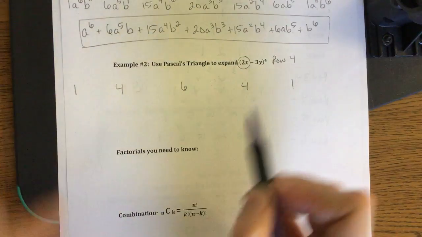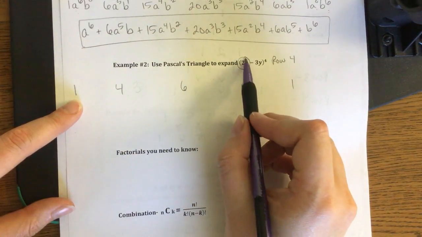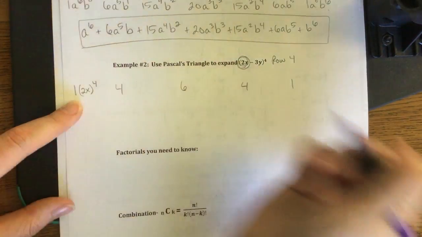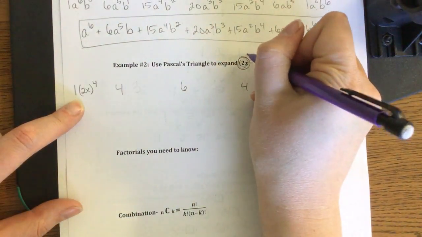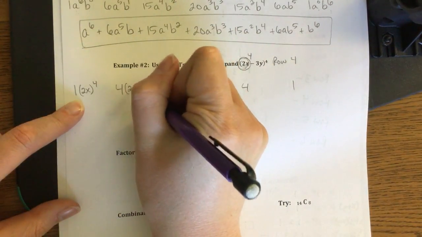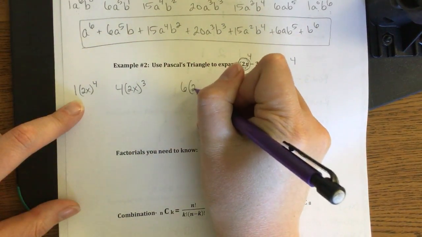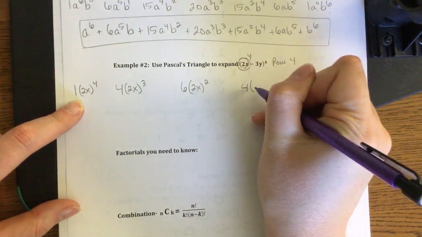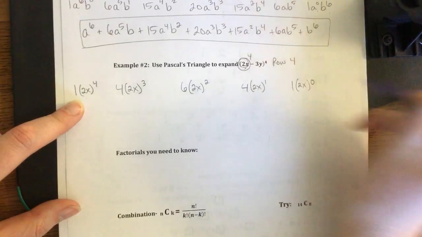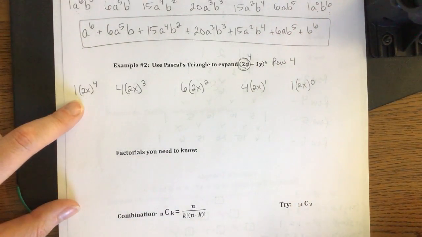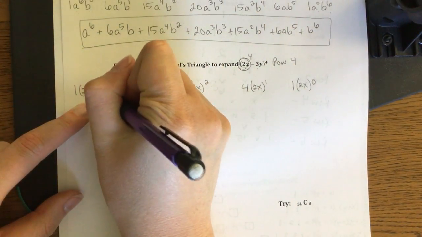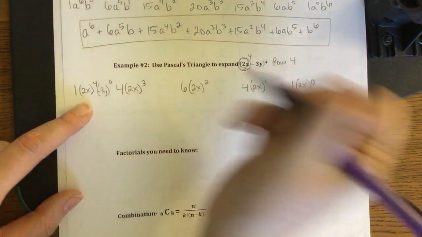All right, so if I start by FOILing this, 2x is going to get raised to the 4th power because that's what's in the front. And I'm putting this in parentheses because that 2 is going to cause extra work for us, and you'll see what I mean here in just a minute. All right, so there's my 2x. Now I need a negative 3y. Please make sure you got that negative in there.